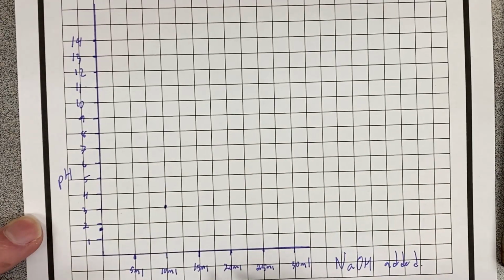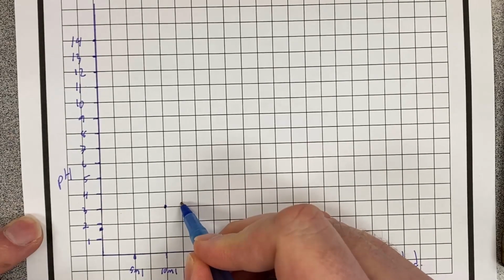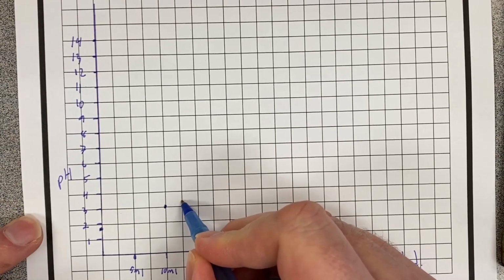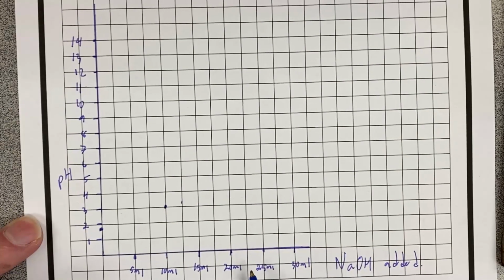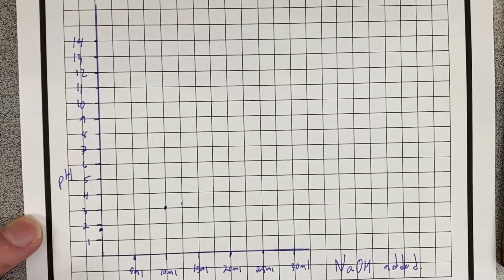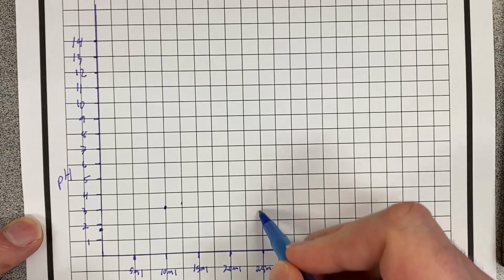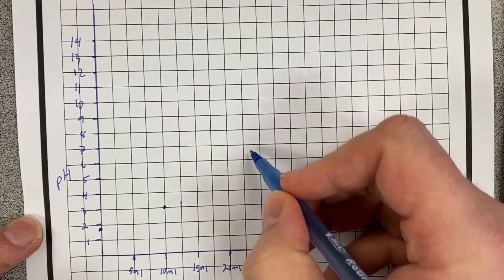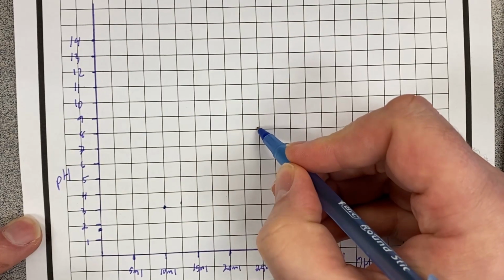Third is at 12.5, which is just halfway, and it's only gone up to about 3.18. And then our equivalence point, which is at 25 milliliters, is at 8.18.